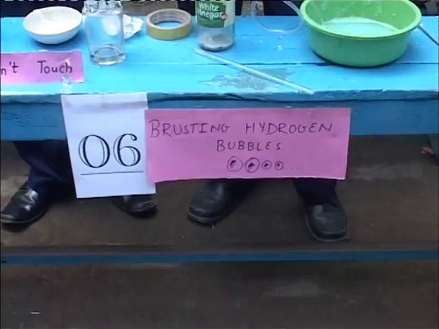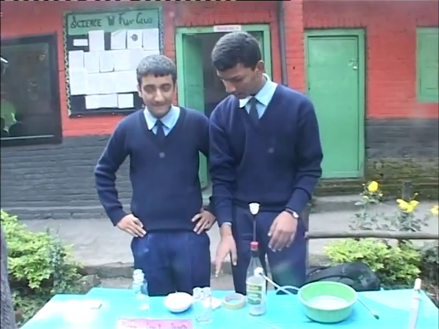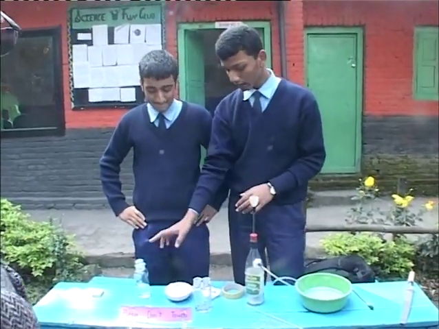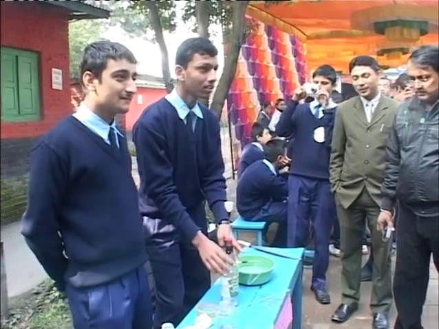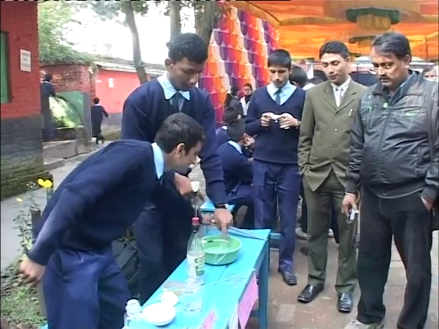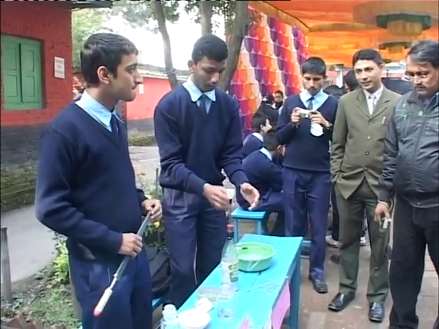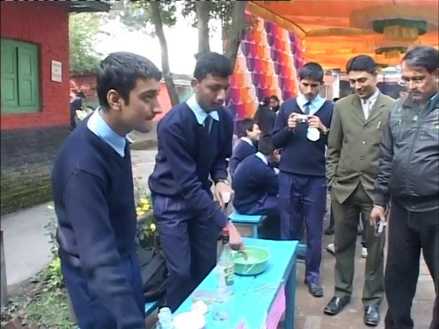With the reaction of zinc and hydrochloric acid, hydrogen gas is produced. It passes through a solution of soap and water, and the hydrogen gas is collected in tiny bubbles.